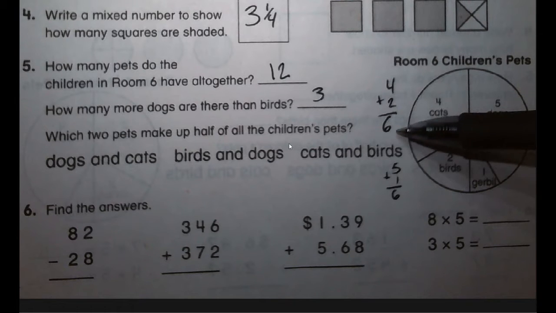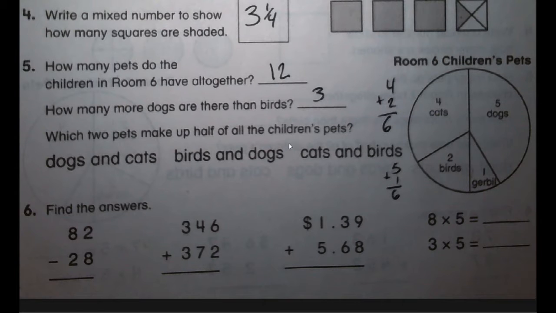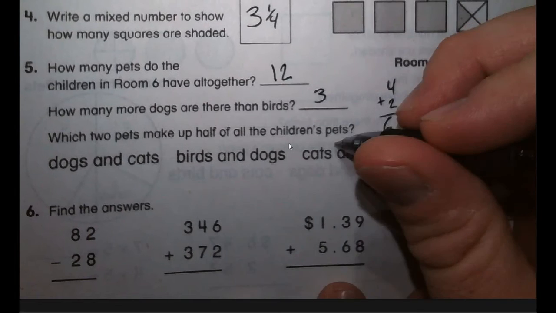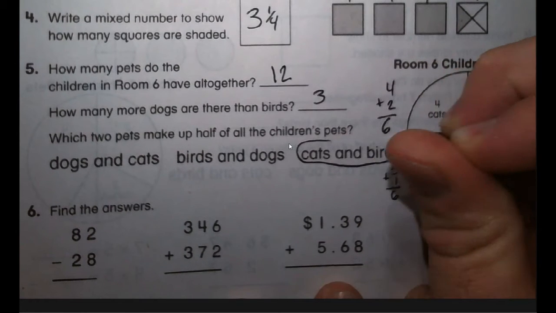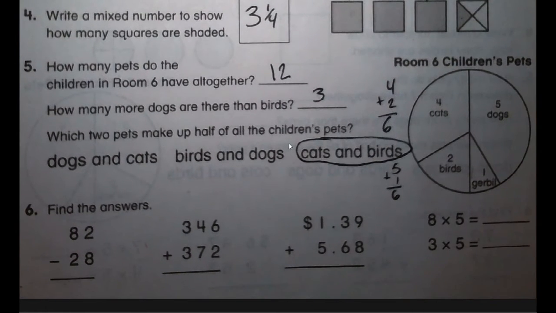Alright. Moving on to number 6, our last group of problems for this worksheet. We have a couple of takeaway problems. We have a couple of addition problems. I'm sorry, I take that back. We have 1 subtraction problem, a couple of addition problems, and a couple of multiplication problems. So let's go ahead and start with our subtraction problem. If you'll notice, we've got 82, take away 28.